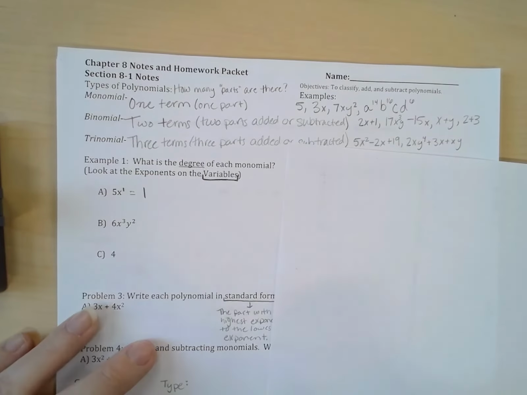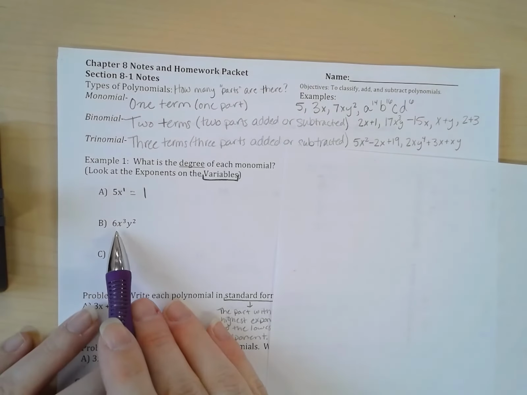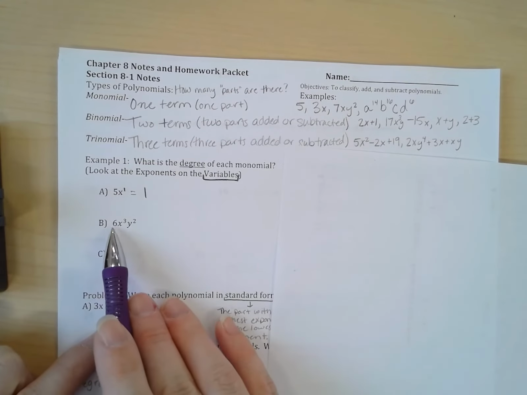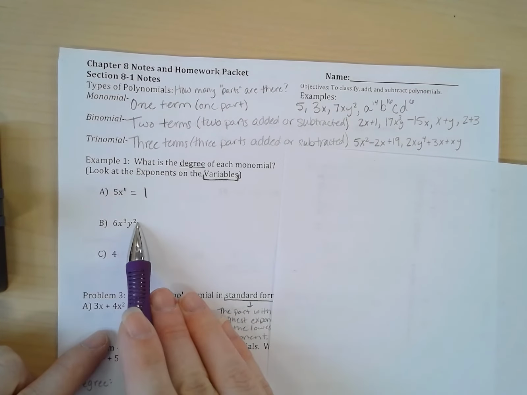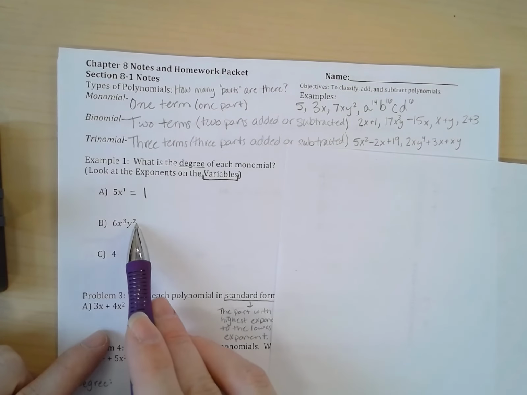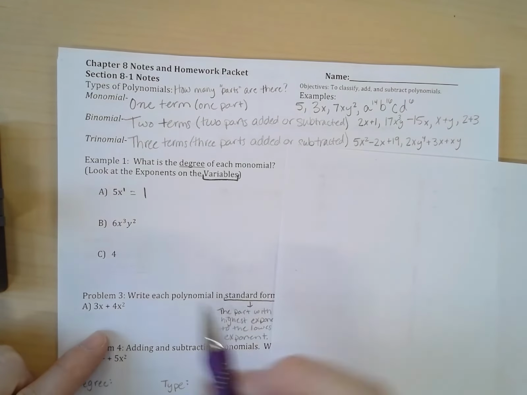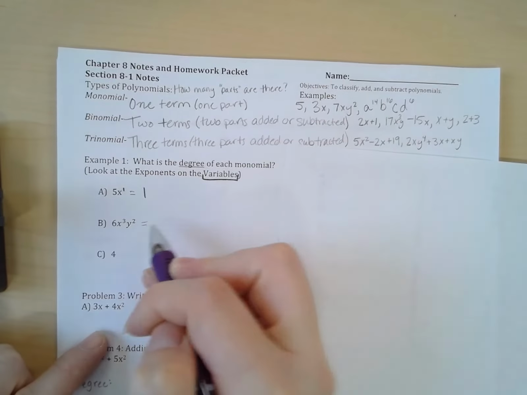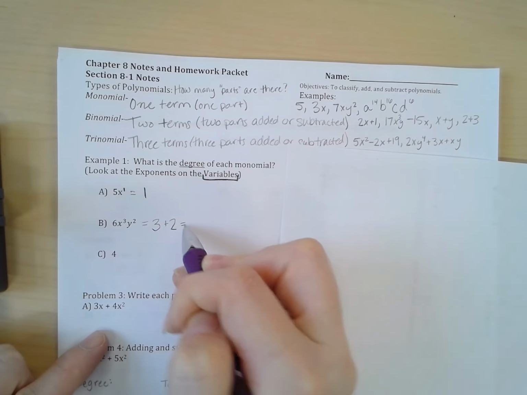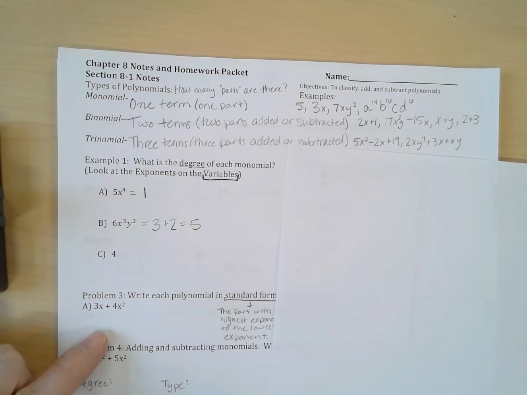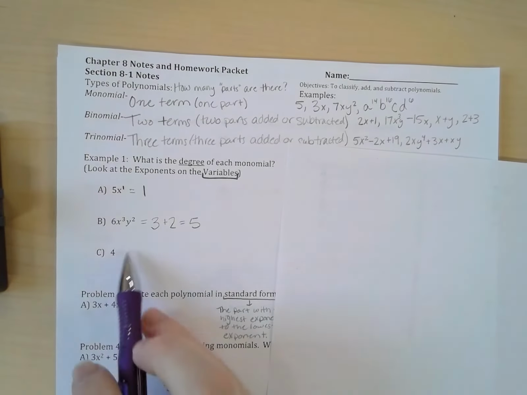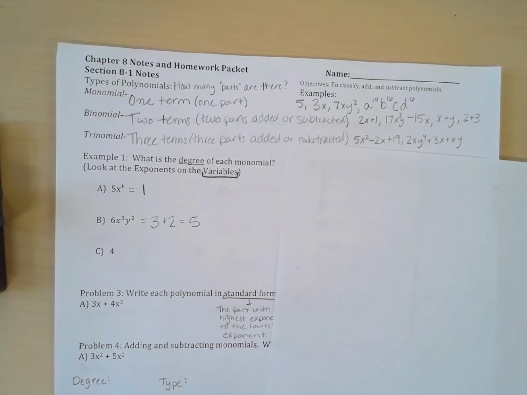Now, what happens if you have multiple variables? So take a look at letter B. It's 6x to the third, y to the second. Well, x has a 3 as the exponent, the y has a 2 as the exponent. To find the degree, you have to add them together. So 3 plus 2 gives you a degree of 5. So this problem has a degree of 5, 3 from the x, 2 from the y.